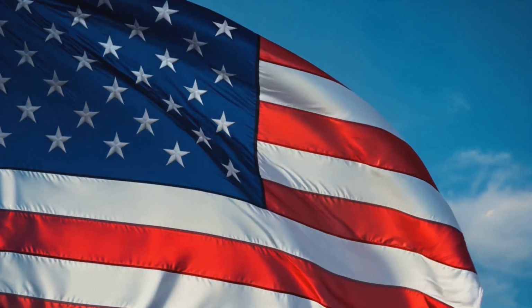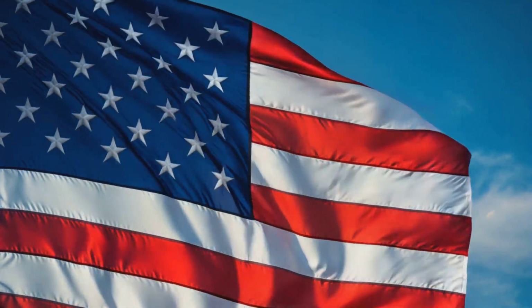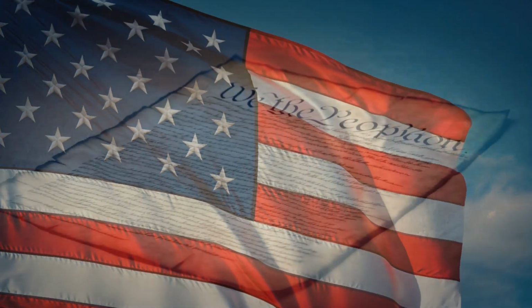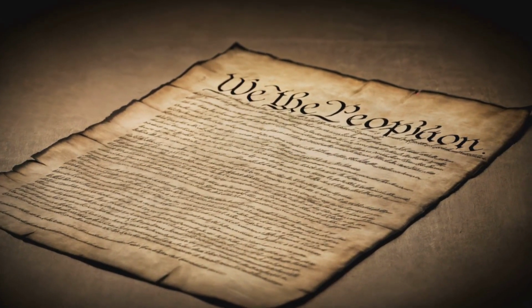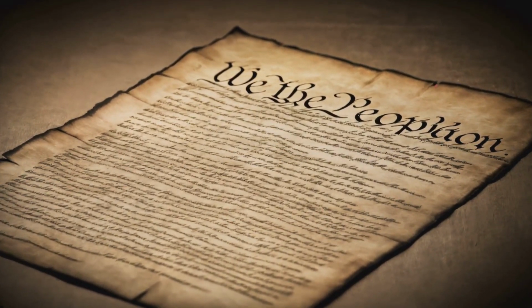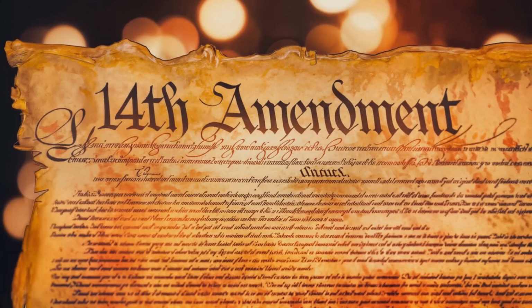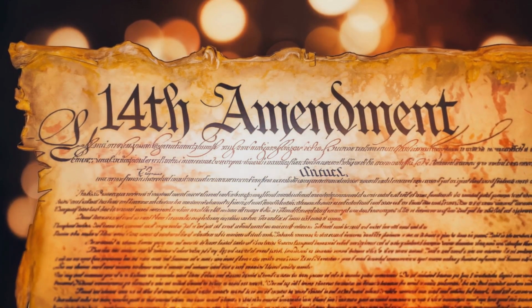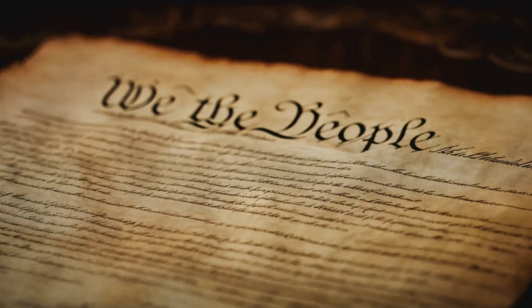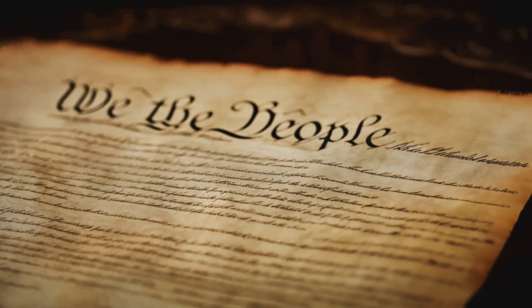Welcome. Today, we'll explore one of the most important parts of the US Constitution, the 14th Amendment, and how the process of changing an amendment works. We'll also look at the roles of the President, Congress, and the Supreme Court in this process. First, let's break down the 14th Amendment.